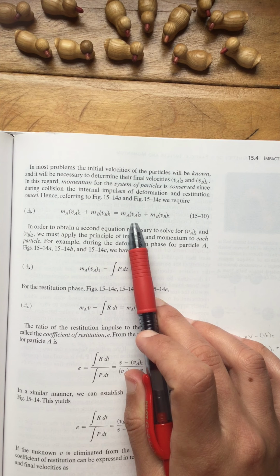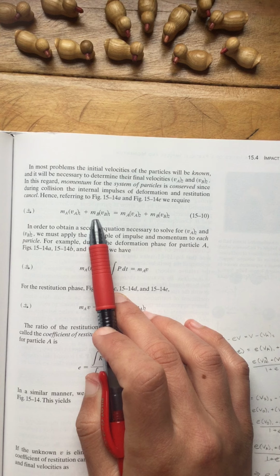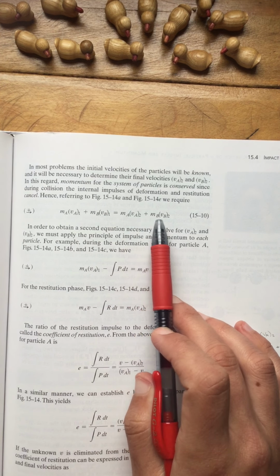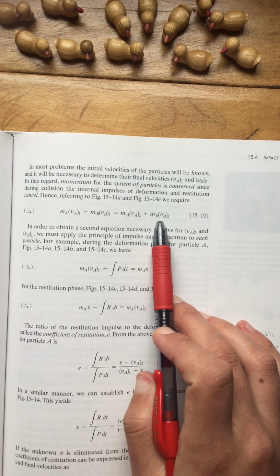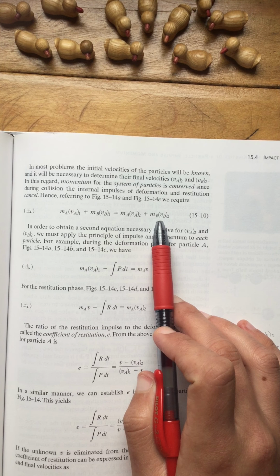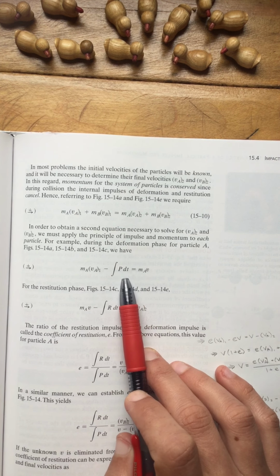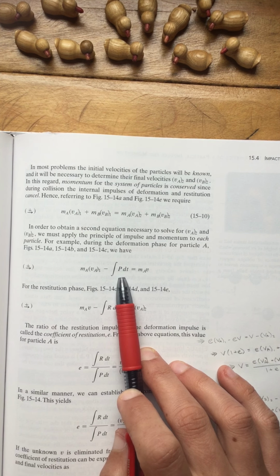If you only know the mass of each object and its velocity before the impulse, then we have two unknowns in equation 15.10, so we're going to derive another equation. This equation comes from looking at object A as its own system, and then looking at object B as its own system. In that case, we would have an impulse which is not equal to 0.